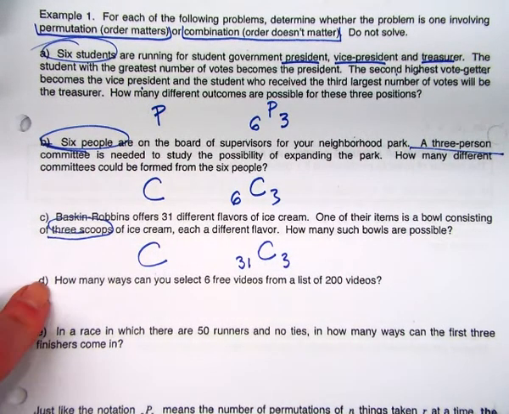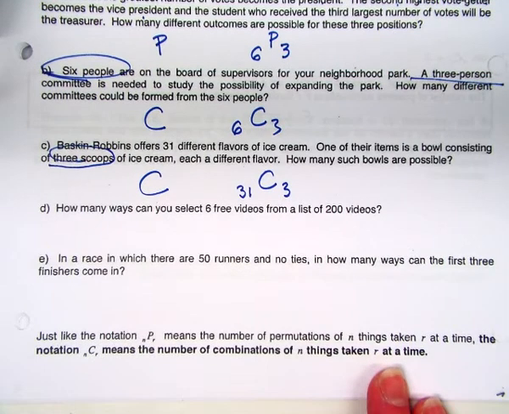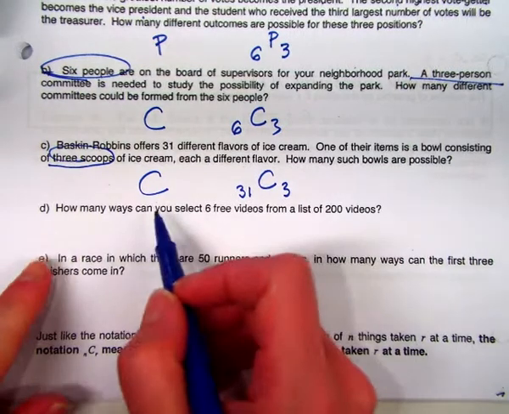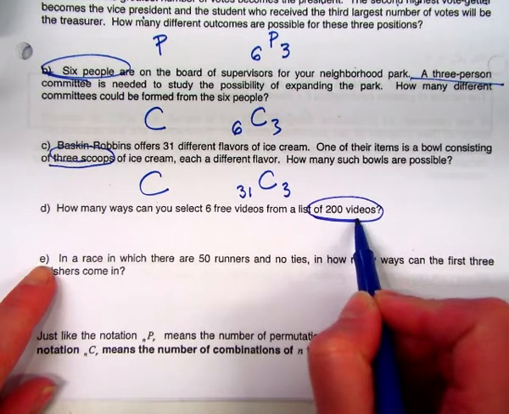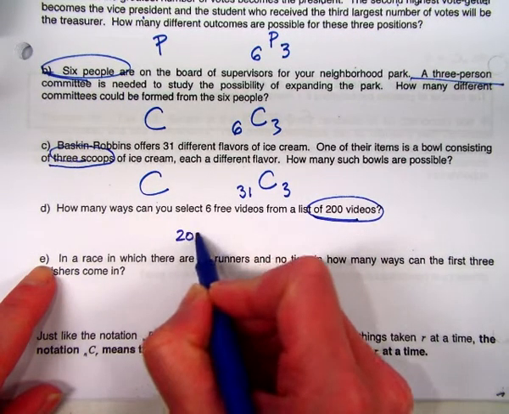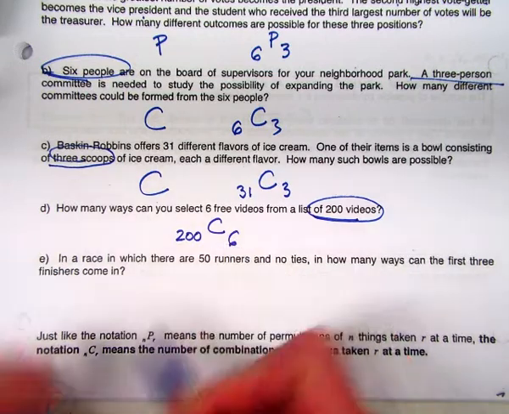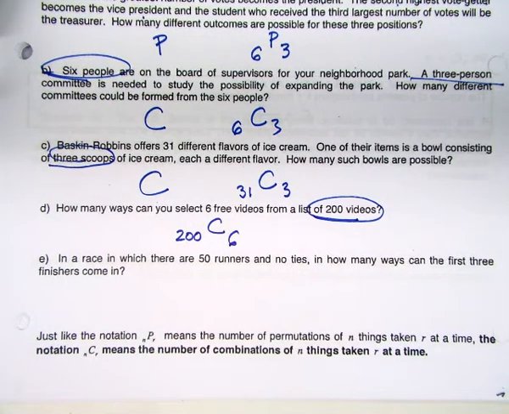How many ways can you select 6 free videos from a list of 200? Oh, thank you. So a list of 200, right? So it's 200 choose 6. It doesn't say you want the comedy to be first, you want drama to be third, you want something else to be second. So if they don't say it matters in what order, it's combinations.